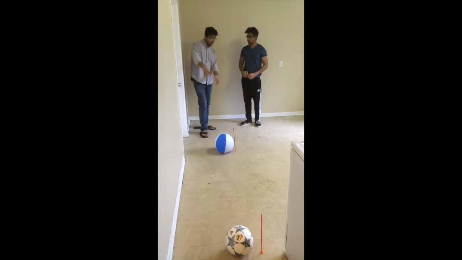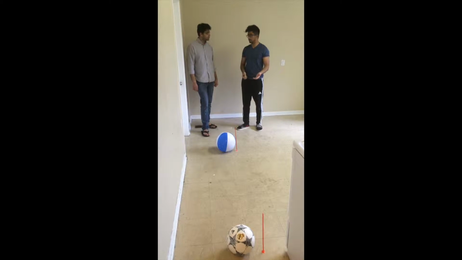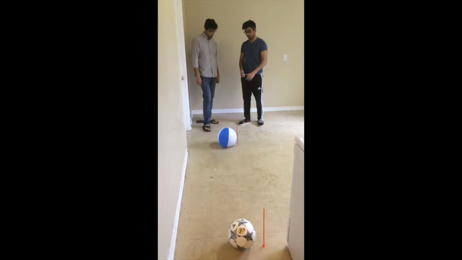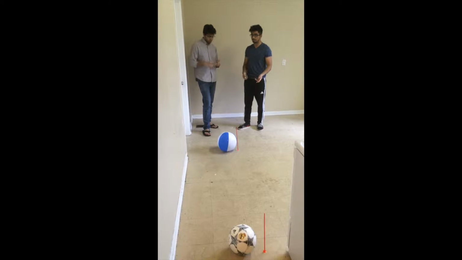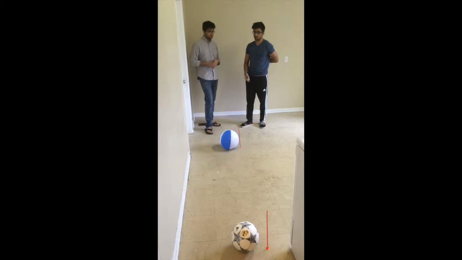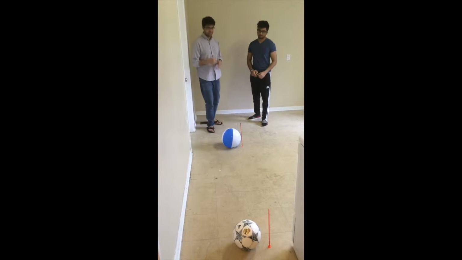Okay, so what's going on over here? Why do we have these place markers and stuff? Okay, so basically what we're going to do is same thing as before. I kick the soccer ball and I try to hit this ball. But this time, since we have these place markers, we'll be able to measure distance and also keep track of time. With that, we'll find velocities, and we can use that in solving whether momentum is conserved or not. Okay, makes sense. Let's give it a shot.